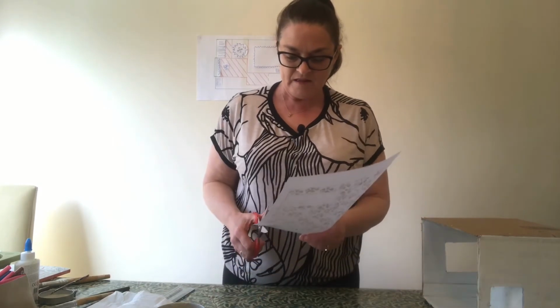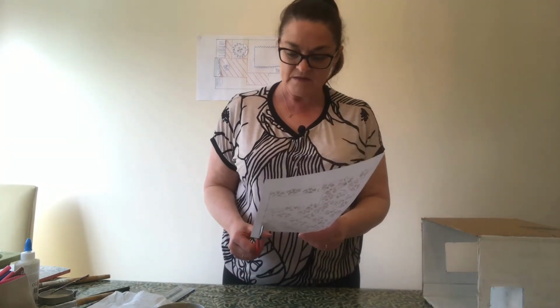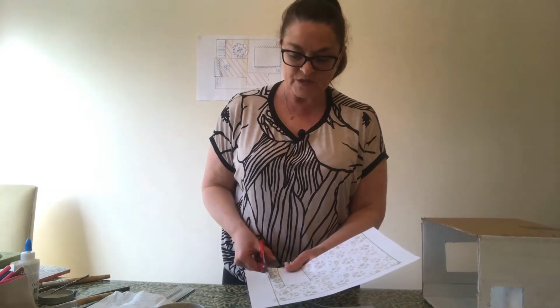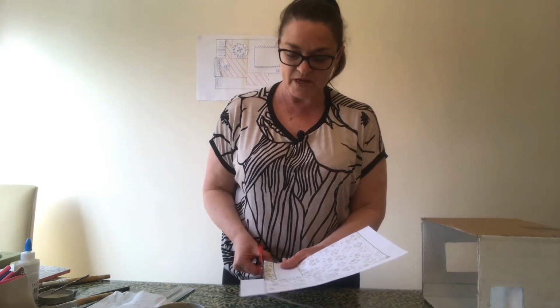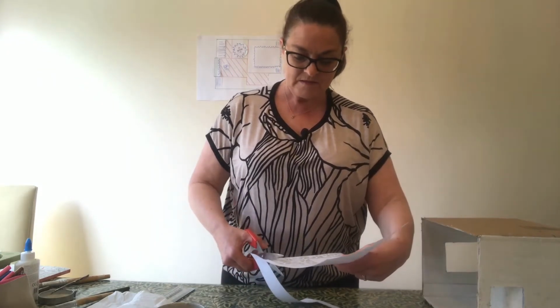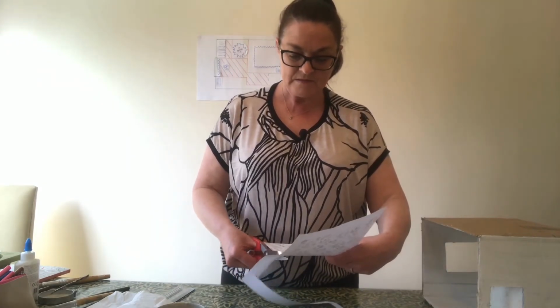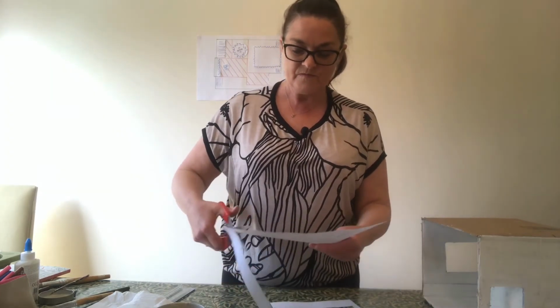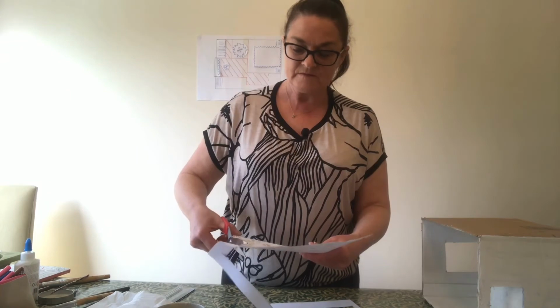So let's cut that out now. Okay. So it dries really quickly, which is great. Like an animal print, this flower, isn't it?